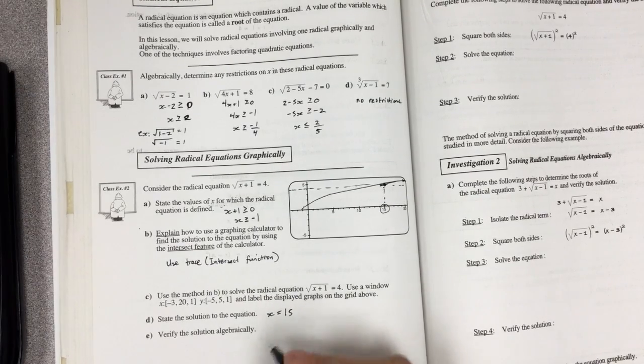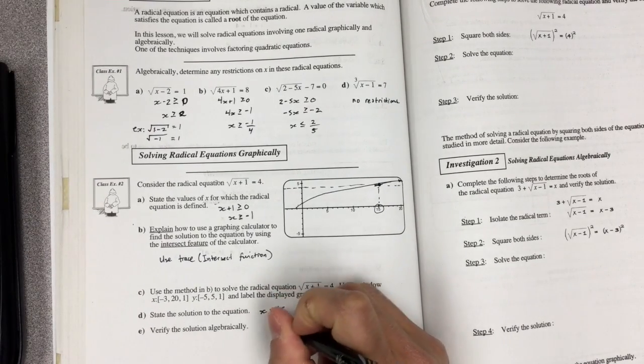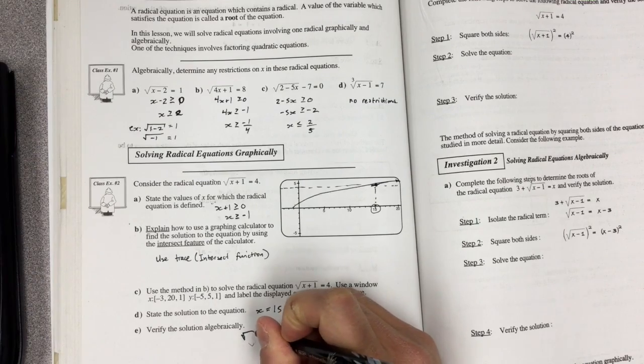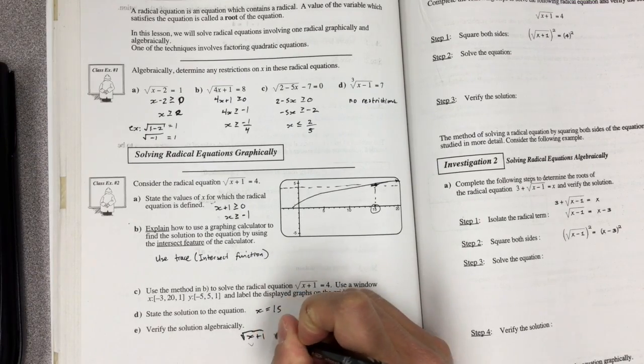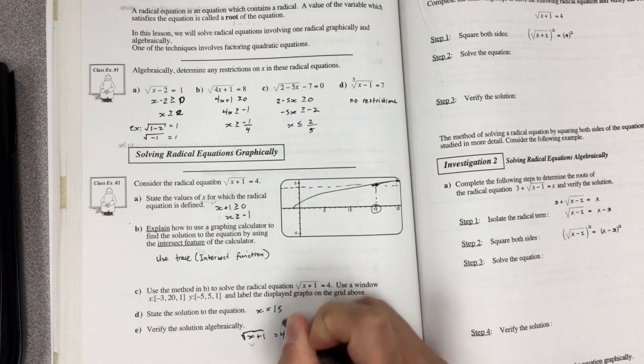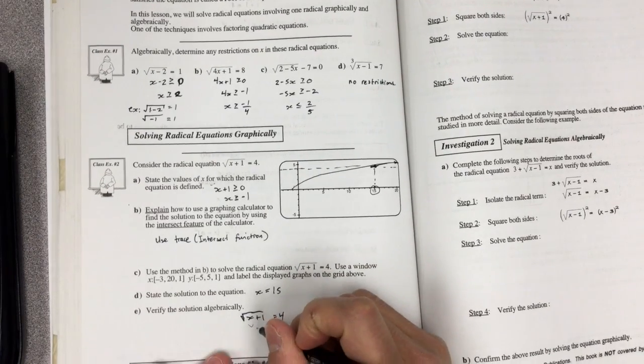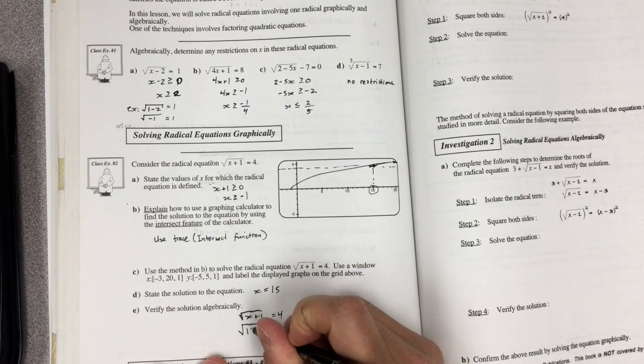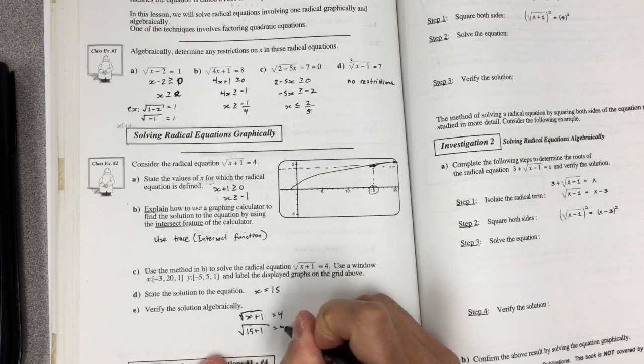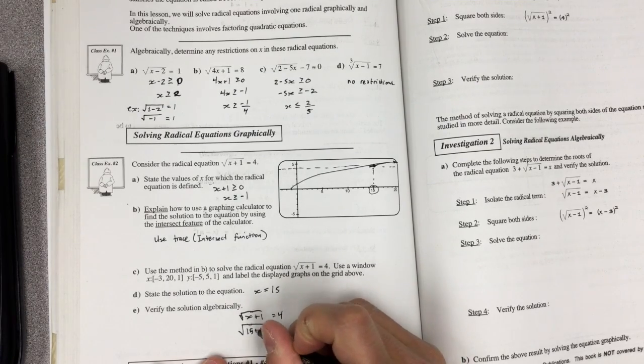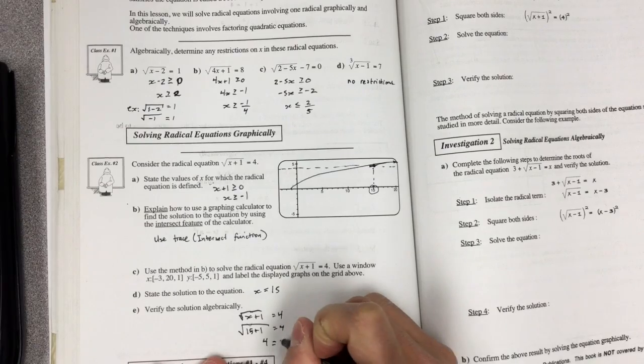Now we want to verify whether or not this solution is true. And so in order to do that, I just write my original equation. The square root of x plus 1 is equal to 4. And then I substitute my value for x into my equation. So 15 plus 1 equals 4. And I know that the square root of 15 plus 1 is the square root of 16, so 4 equals 4.